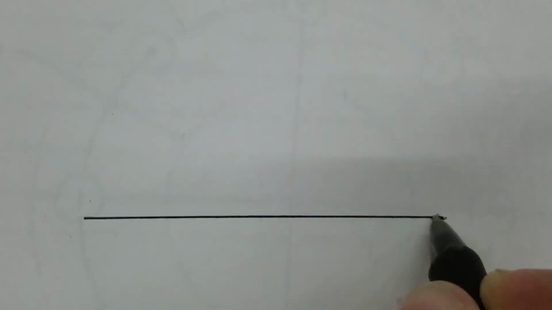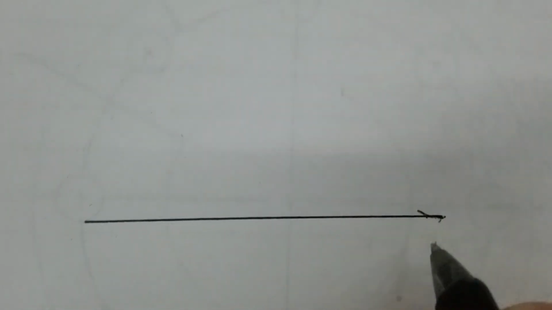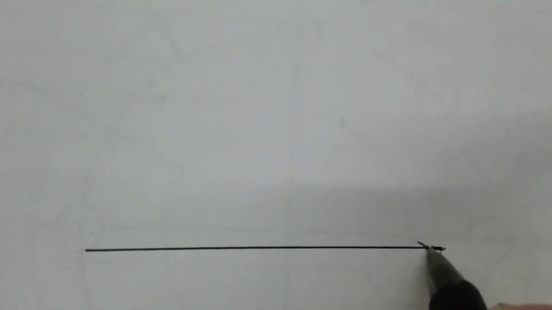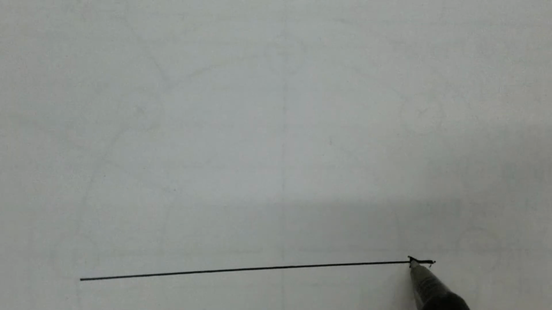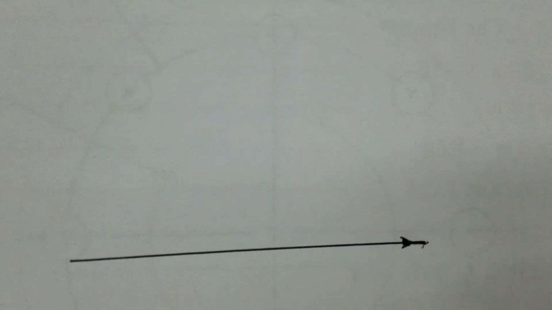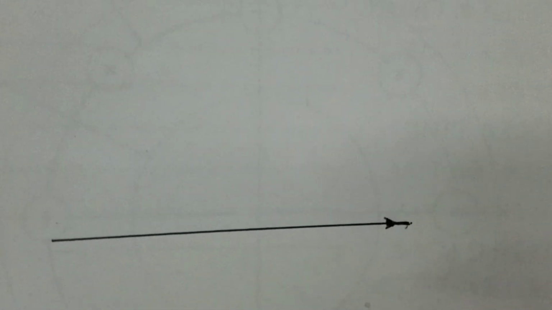I've started with my line. I'm going to come back approximately 3/16 of an inch and just curve. 3/16 of an inch, curve. If you want to make it look fancy, you can color in the back side of it. That's it. That's all you've got to do for an arrowhead.